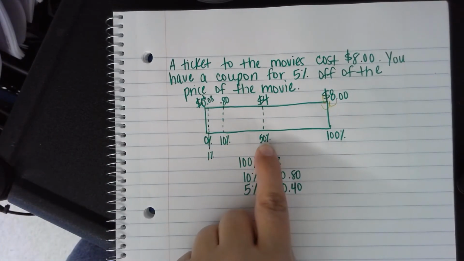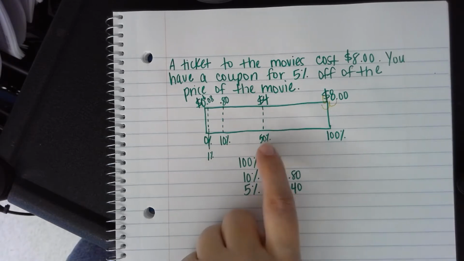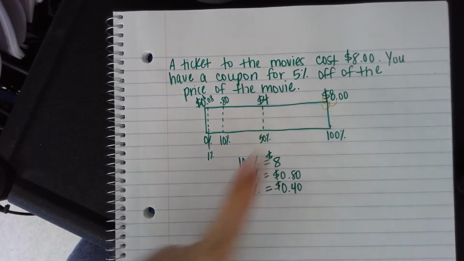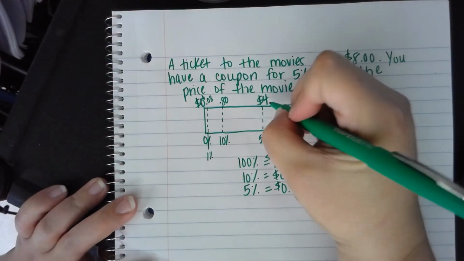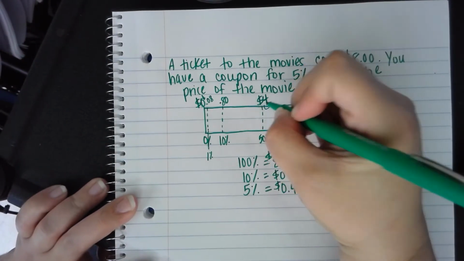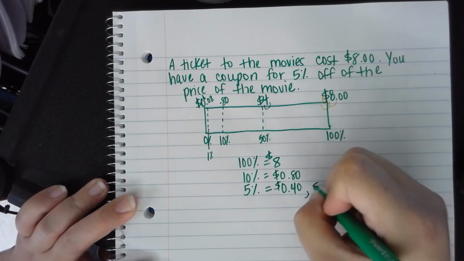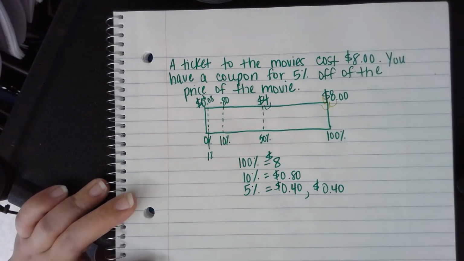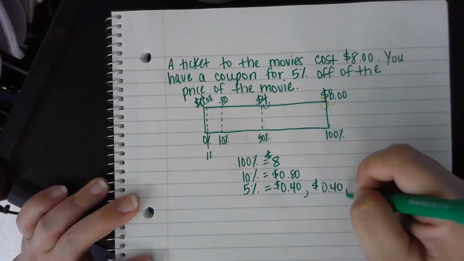Right here, I have 50%. What if I did a place value shift? So go from 50 to 5, I'm just taking off a 0. And this is $4. So if my decimal's right here and I want to move it once, there it is again. 0.40. Okay.